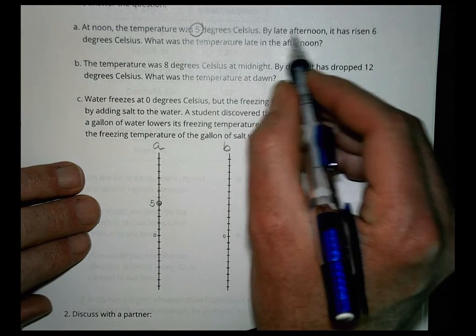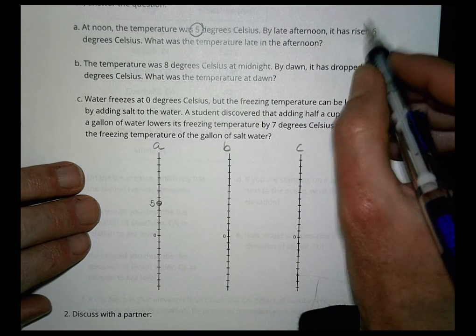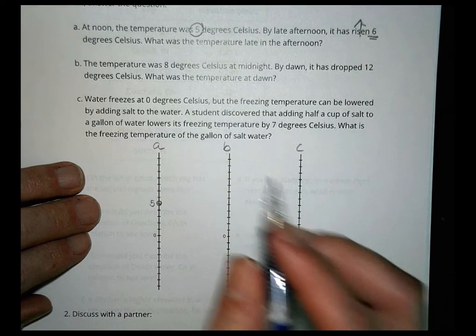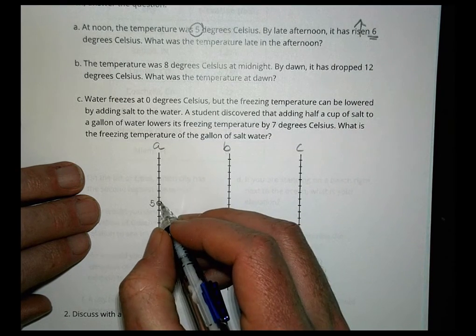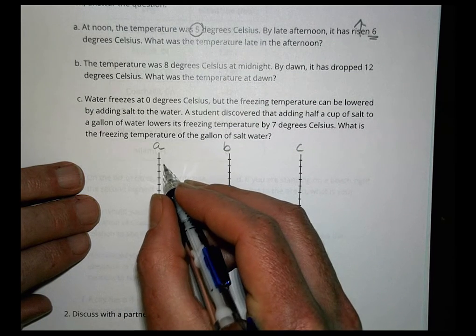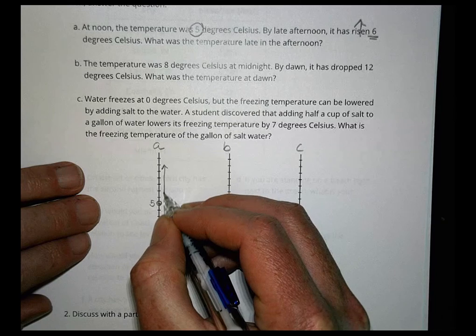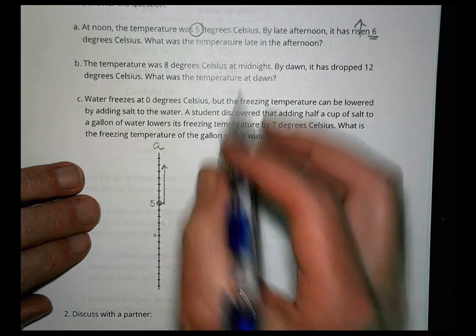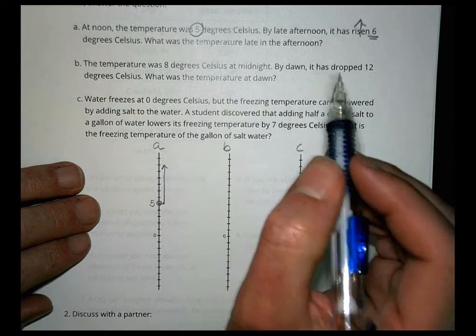And then it says by late afternoon it has risen 6 degrees. So the temperature has gone up 6 degrees, hasn't it? Alright, so it's going to go up 1, 2, 3, 4, 5, 6 to this point here, starting from the 5 where we started. What was the temperature by the late afternoon?